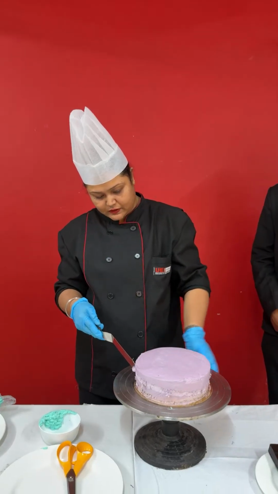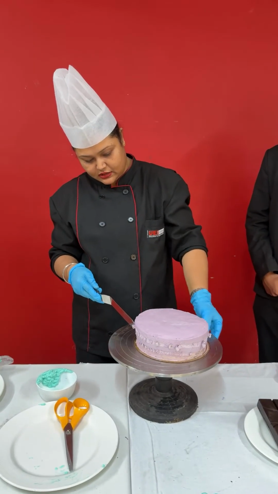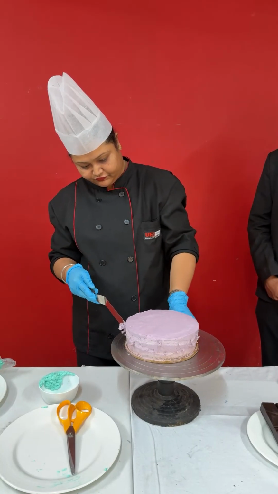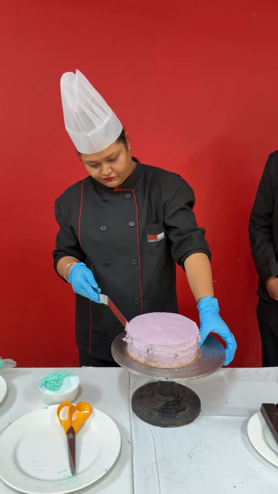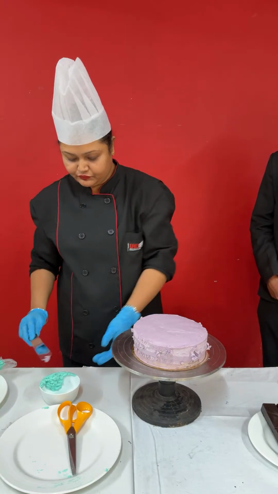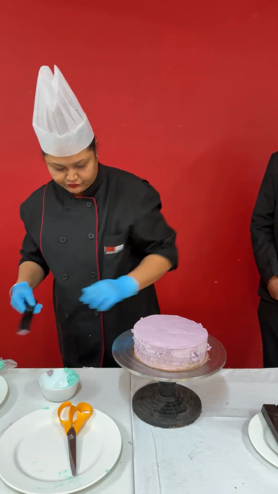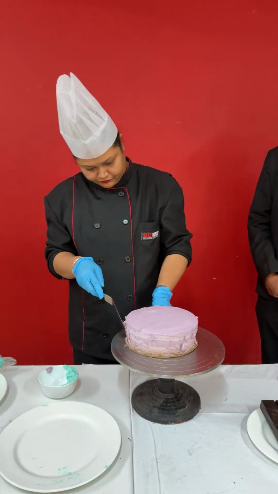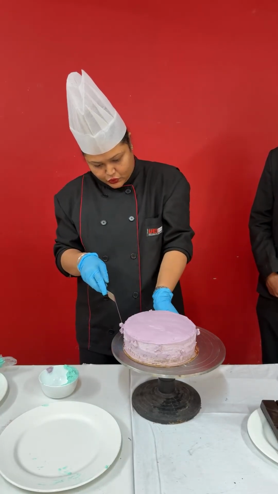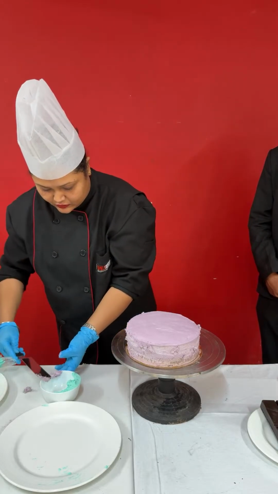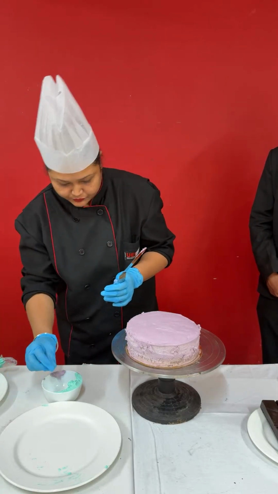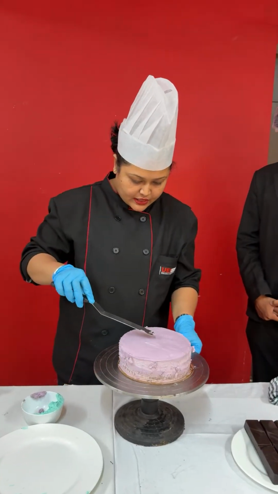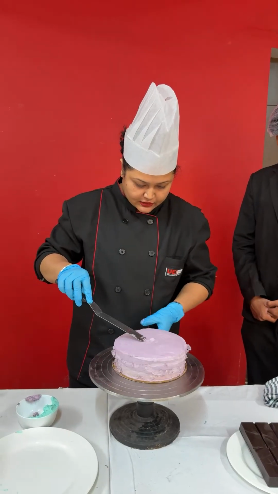Not much, otherwise the cream you can see is coming. Slowly, and there will be spiral on the top as well.